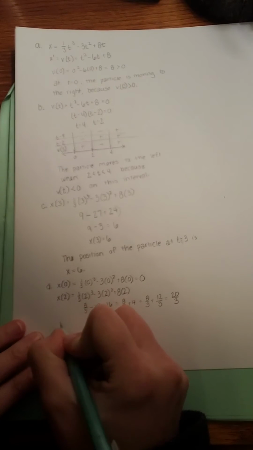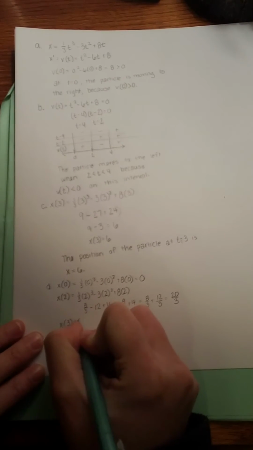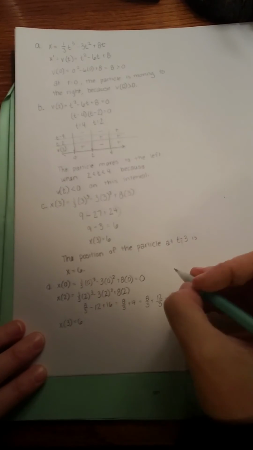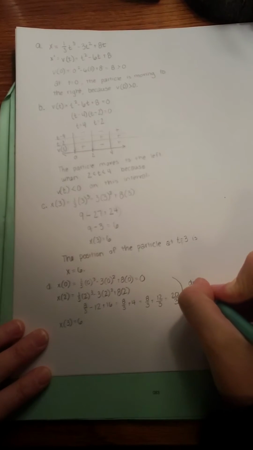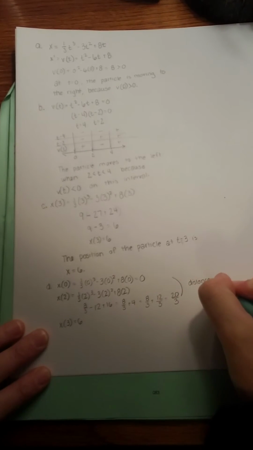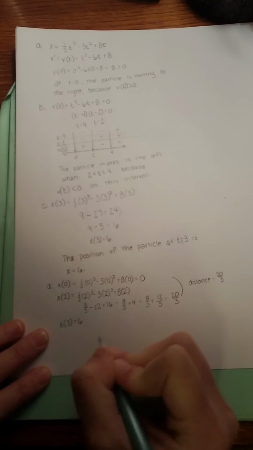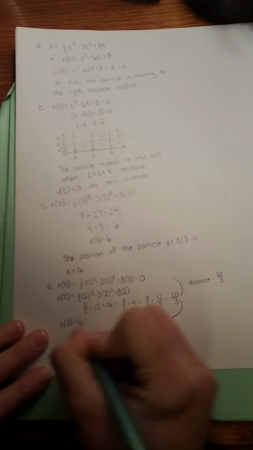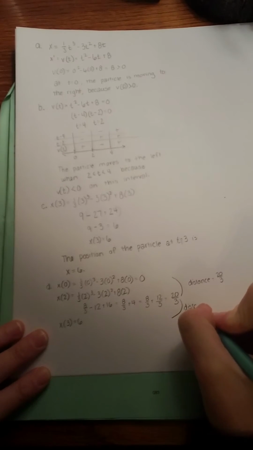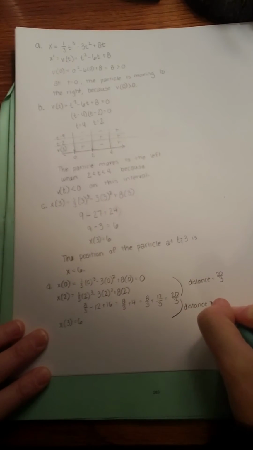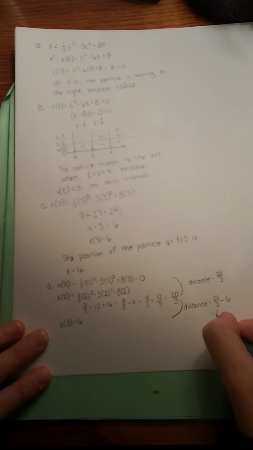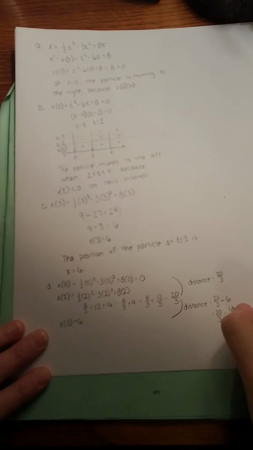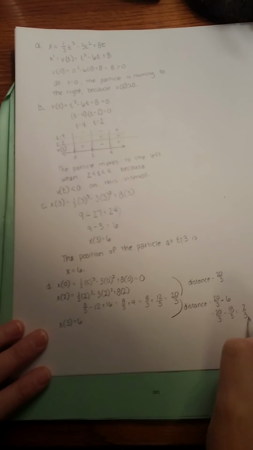And then we have already found that x of 3 is 6. We found that in part C. So the distance traveled here from 0 to 20/3 is going to be 20/3. And then to go from 20/3 to 6, our distance is going to be 20/3 minus 6. And that would be 20/3 minus 18/3, which is going to give us 2/3. So we've got a distance of 2/3.